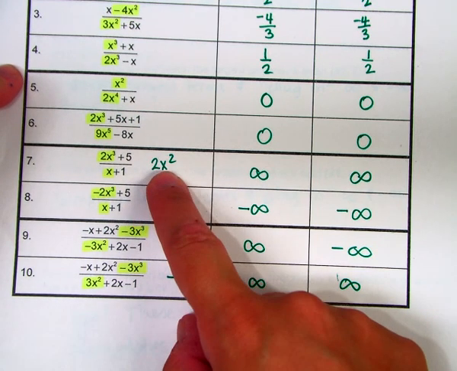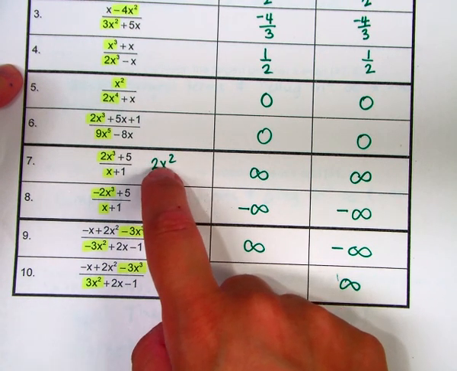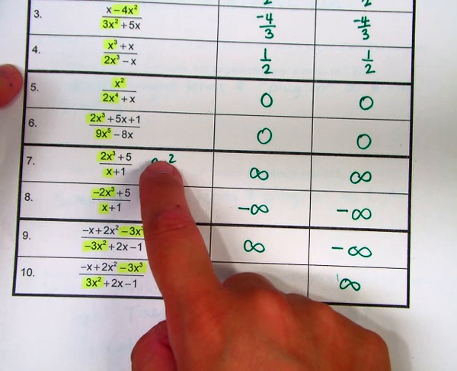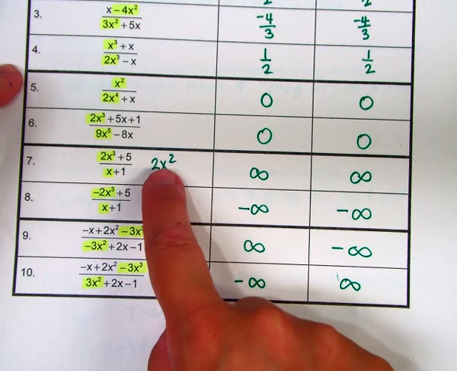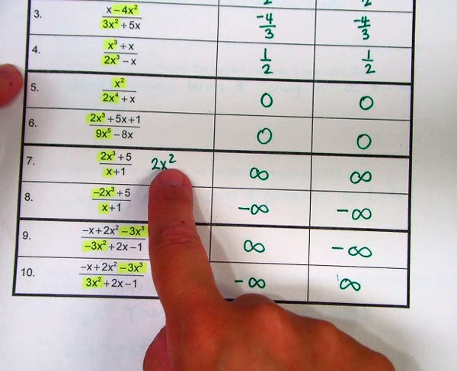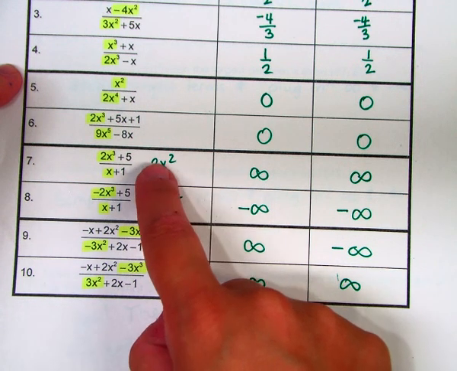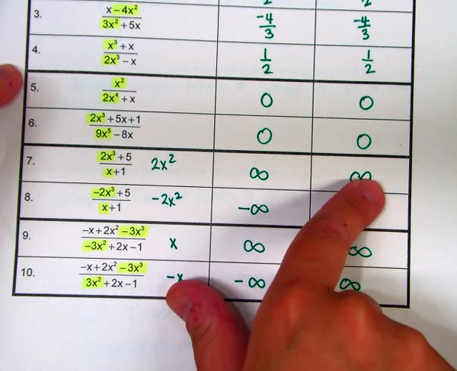Think about what you get when you plug in infinity of this. Since I square it and multiply it by 2, I'm getting an even larger number. So we're going to write positive infinity for that. If I plug in a really large negative number, again, I square it, turning it positive, and then multiply by 2, so that's why I'm going to have a positive infinity here as well.